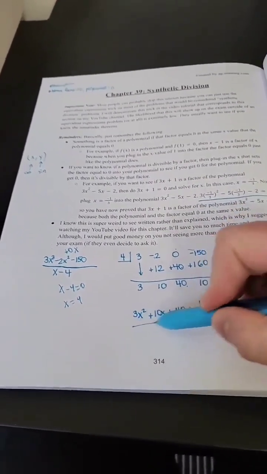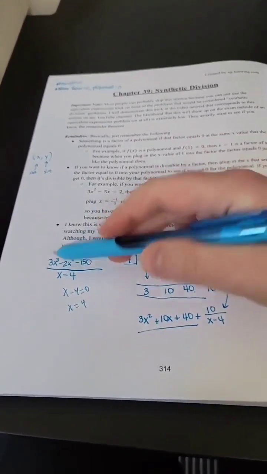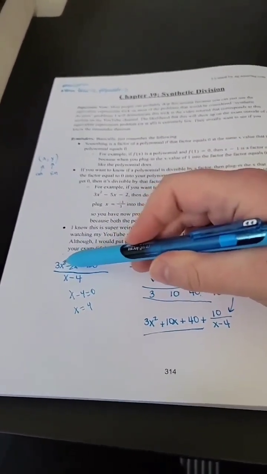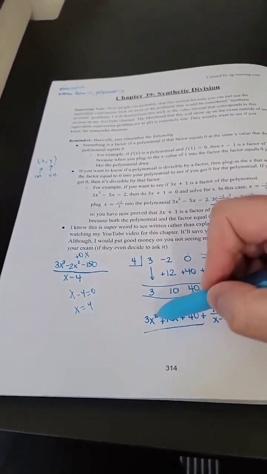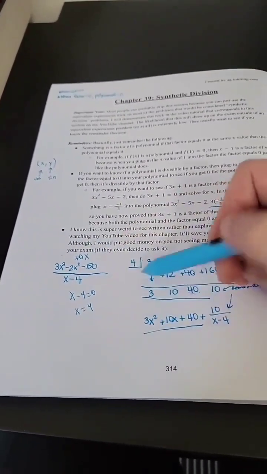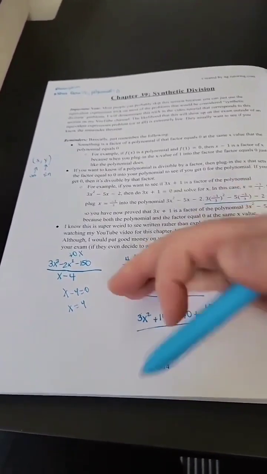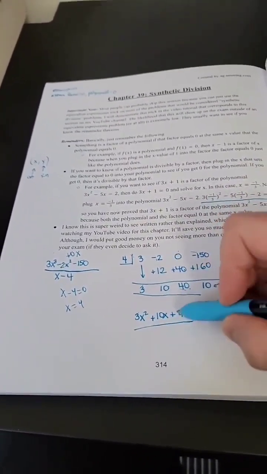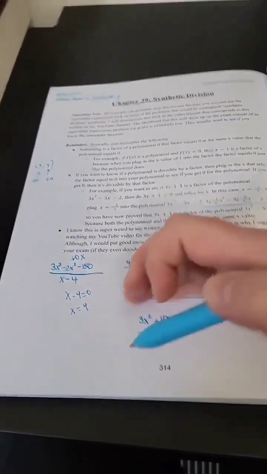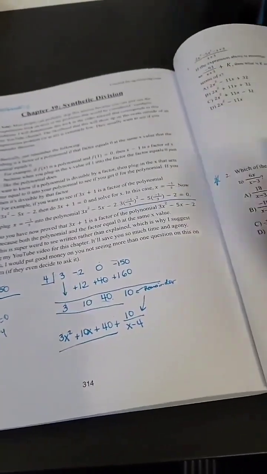And then this part is just this part right here, and you basically start 1 degree lesser. This was x to the third, so whatever I get in my answers right here, I start 1 degree lesser, so instead of a 3 up there, I put a 2. So this becomes the coefficient, 3 times x squared, plus, and then you keep going down by 1. 10 would be 10 times x, because that's the next one down, and then plus 40, because there's nothing after x besides a constant, a regular number, and then plus the remainder if you have one. So that's the synthetic division way.